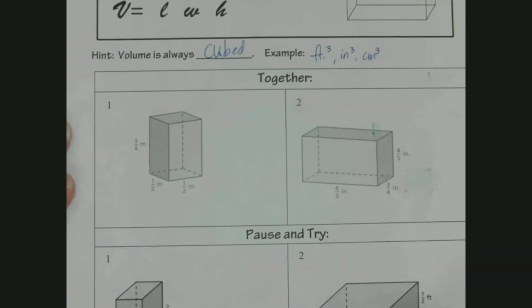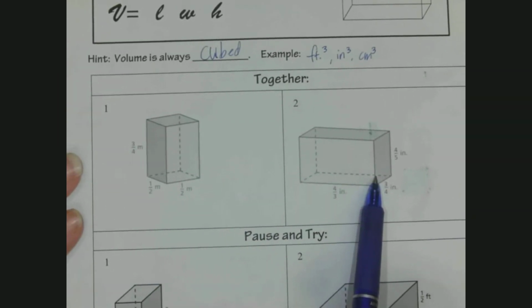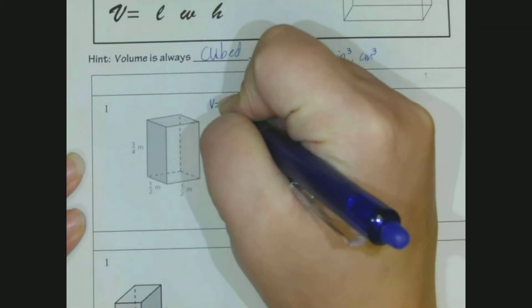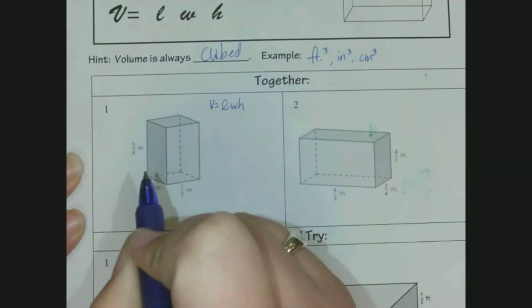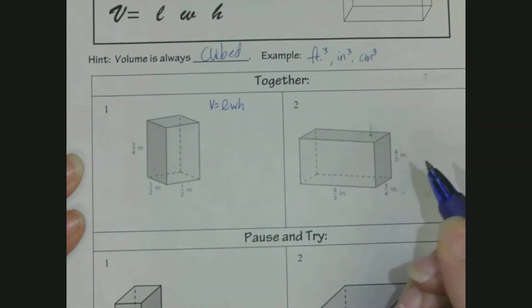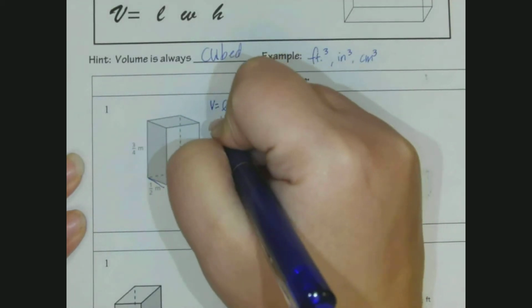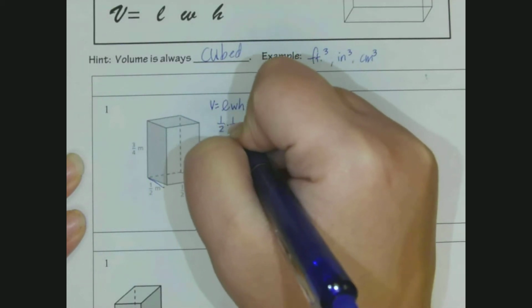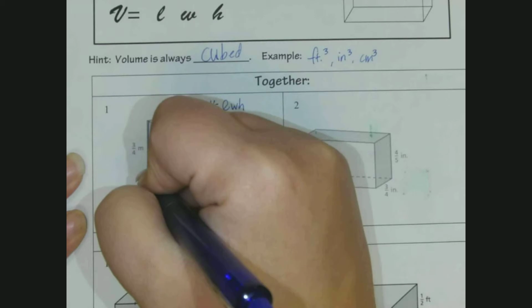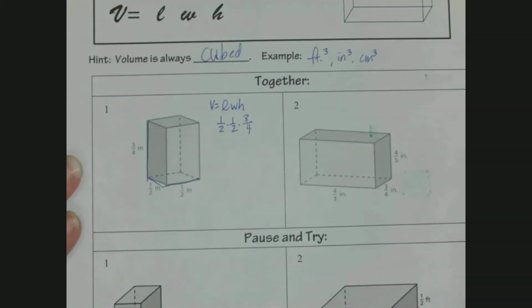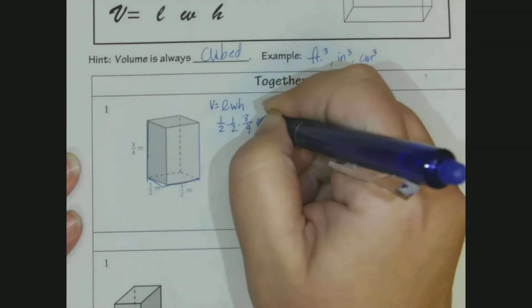Alright, so let's just jump right in and do these two together problems. So, my formula for volume, length times width times height. My length of my base is 1/2. My width of my base is also 1/2, and my height of this object is 3/4. So I can multiply all of them together. Now, you can just multiply straight across.